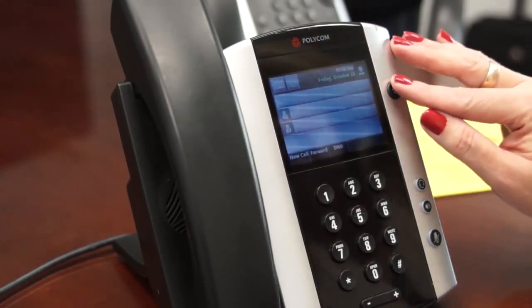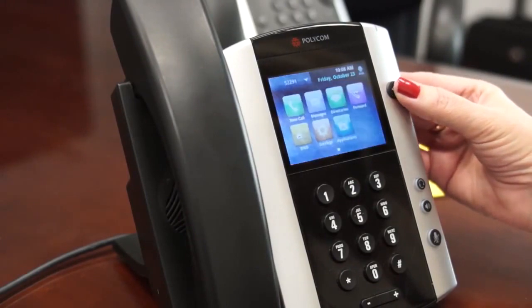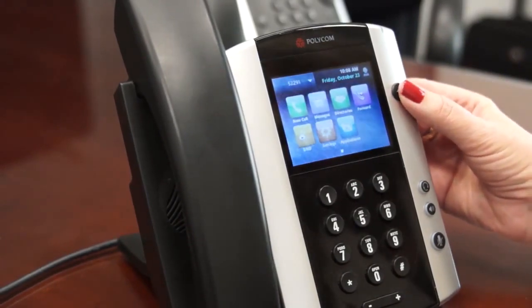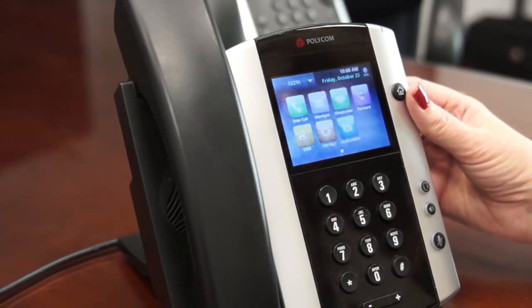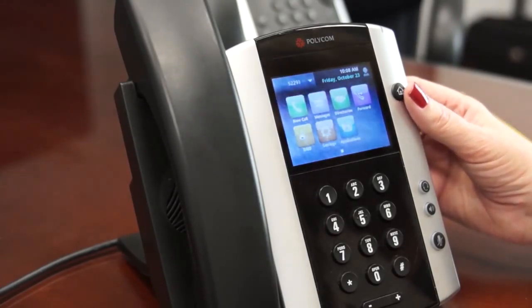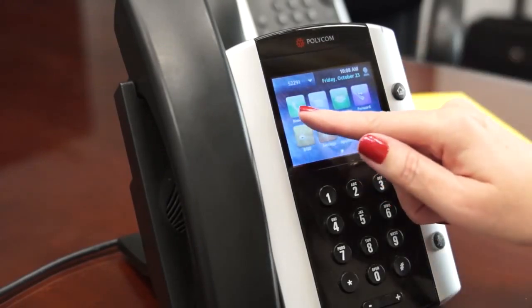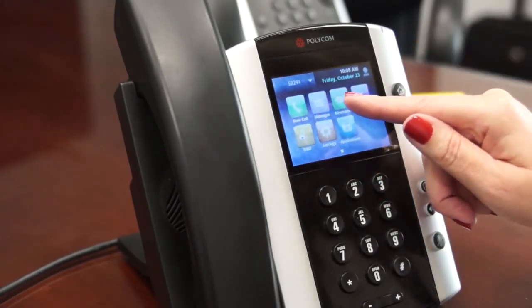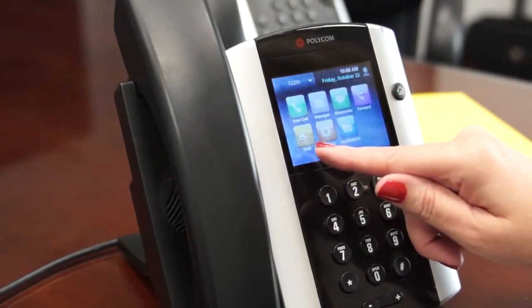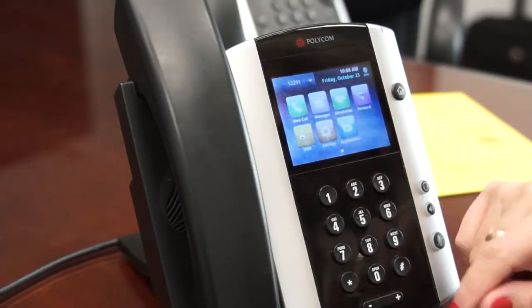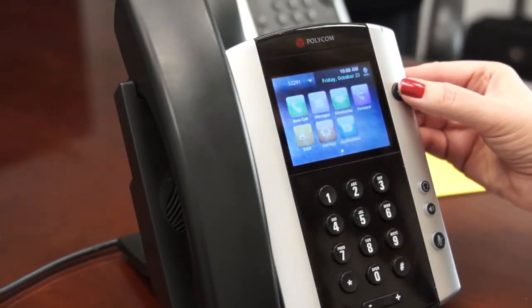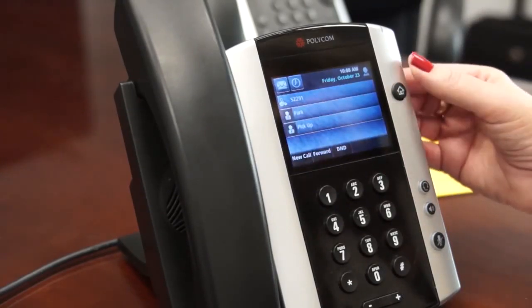On the phone itself, you're going to have different views or different screens that you can toggle back and forth anytime, whether you are on a call or off of a call. The view that we're looking at right now is considered the home view. You have options like new call, messages, directories, forwarding, do not disturb, settings, and applications. So you can access those at any time just by tapping the home key.